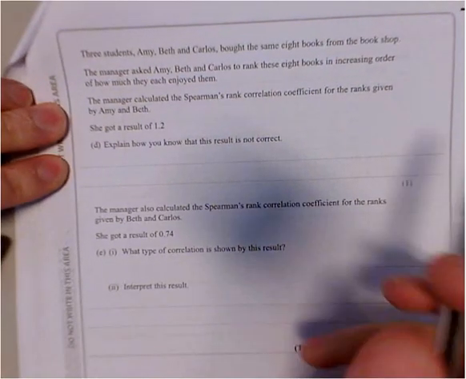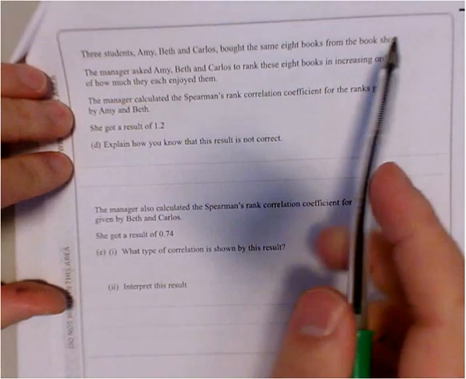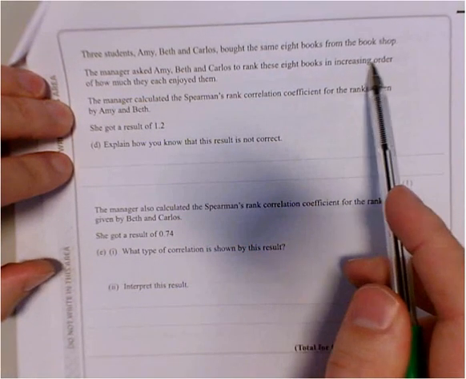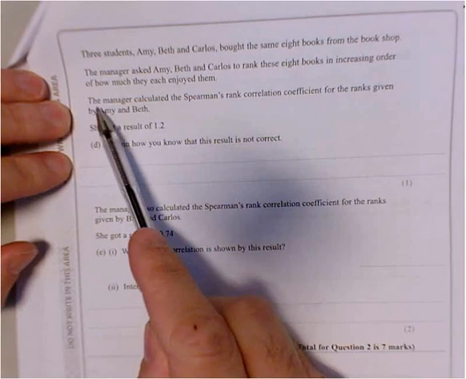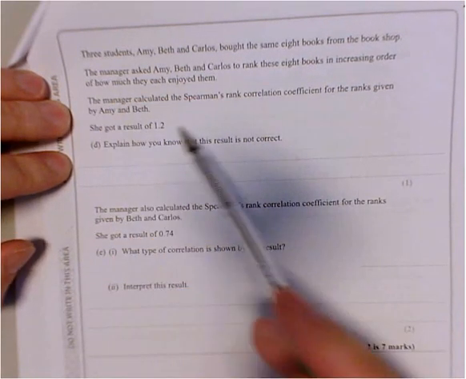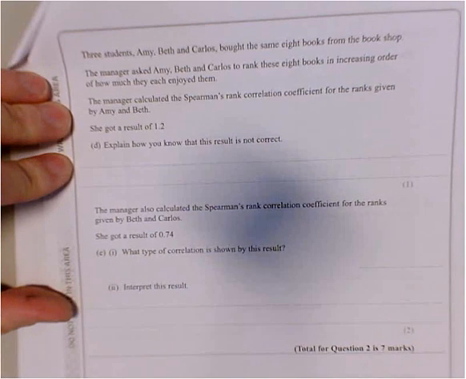Three students, Amy, Beth and Carlos, bought the same 8 books from the bookshop. The manager asked Amy, Beth and Carlos to rank these books in ascending order of how much they enjoyed them. The manager calculated Spearman's rank correlation coefficient for the ranks given by Amy and Beth. She got a result of 1.2. How do you know the result is not correct?